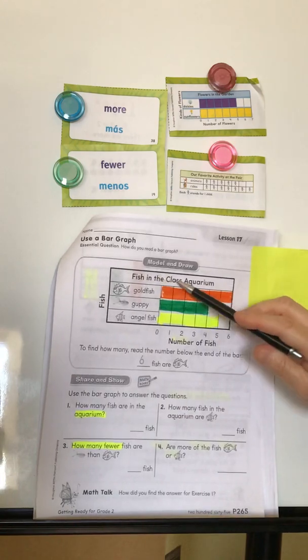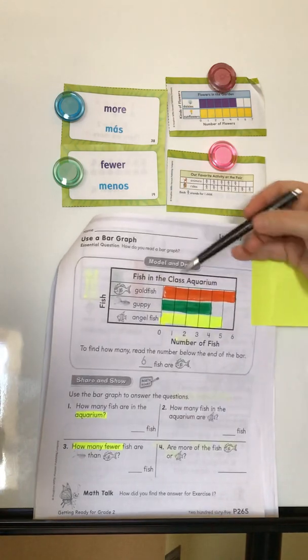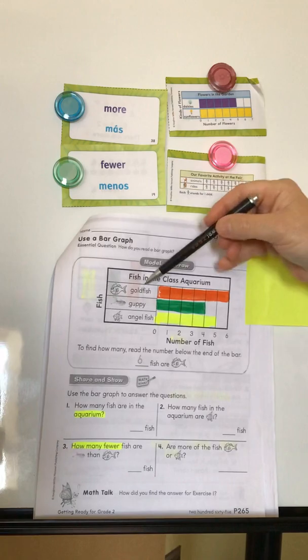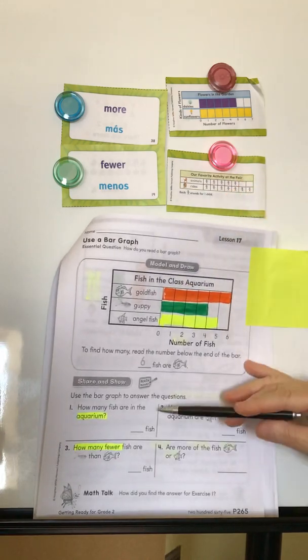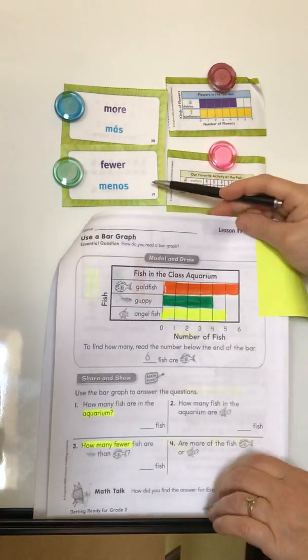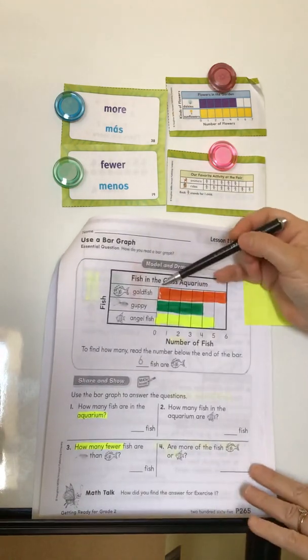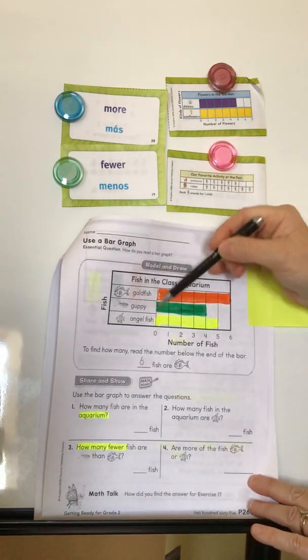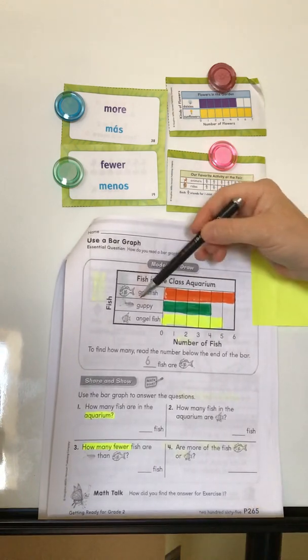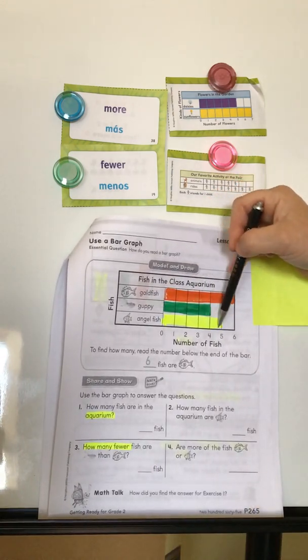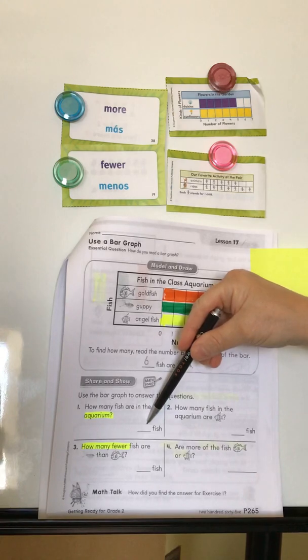So this is fish in the class aquarium. There's an aquarium in a classroom and it has all of these fish in it. Use the bar graph to answer the questions. How many fish are in the aquarium? That means in the whole aquarium, you need to count all the goldfish, all the guppy, and all the angelfish together and write that number here.